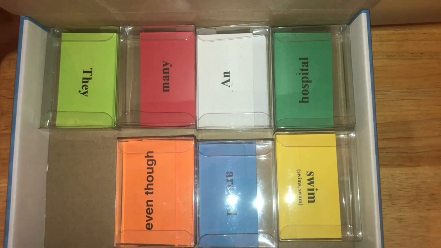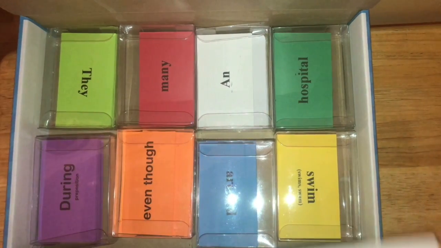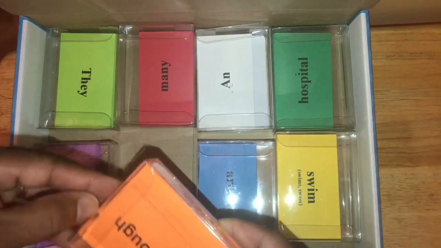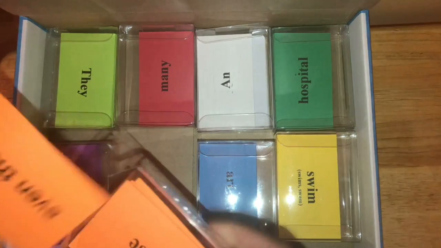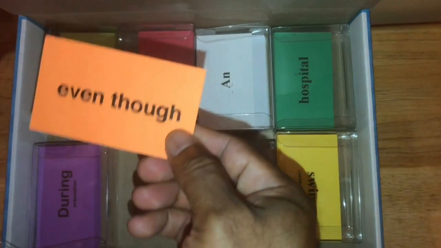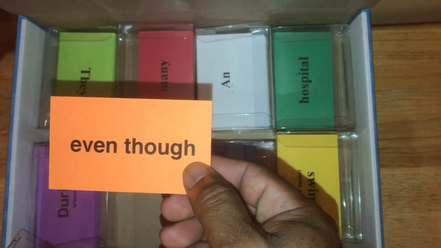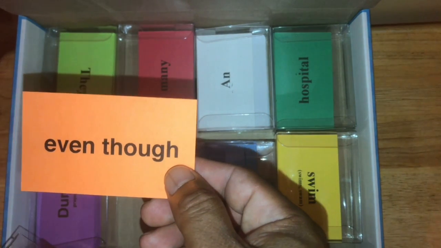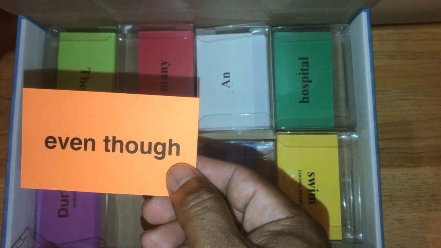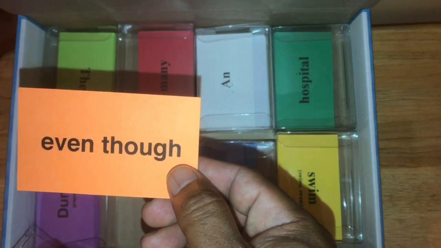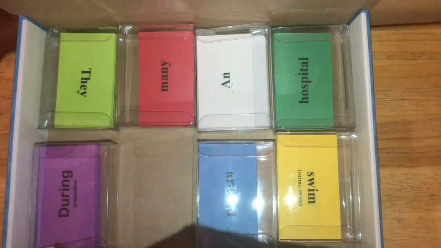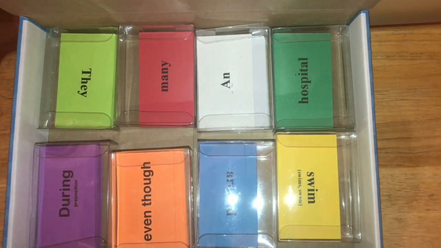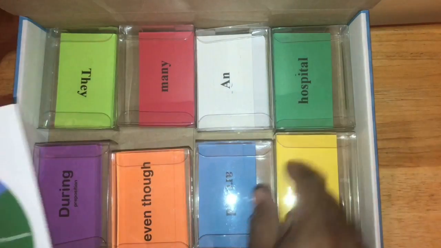And keep doing that. Keep spinning, keep spinning. Once you spin, you pull your card out. Conjunctions, I'll take a quick look at that. And here's a conjunction, even though. And I can say, even though I was hungry, I did not eat. I would write that sentence down, keep my little sentence diary, and then I would underline the words even though in orange with my pencil and label them as a conjunction. So that's what you'll do. Keep spinning, keep going through, becoming familiar with using each part of speech in this box.